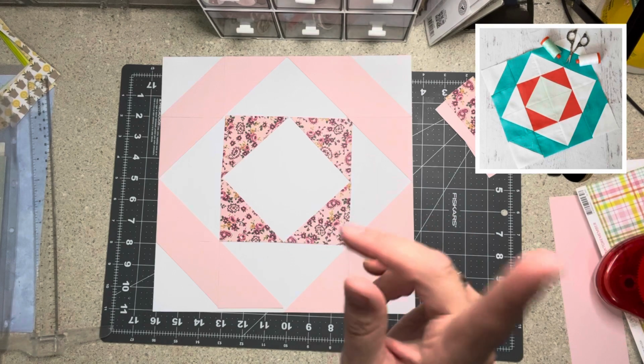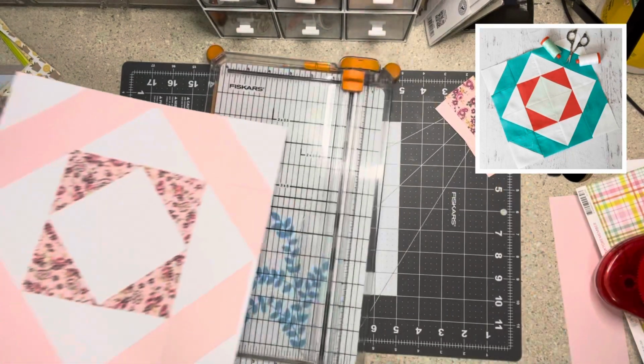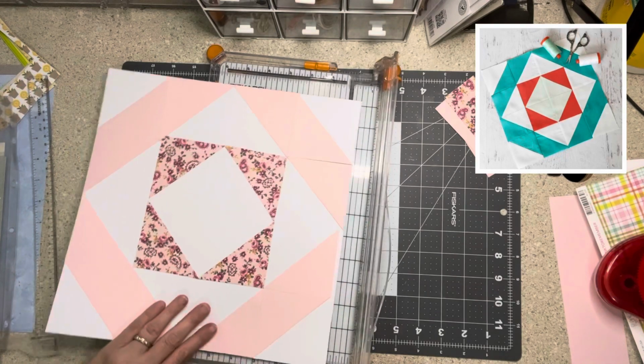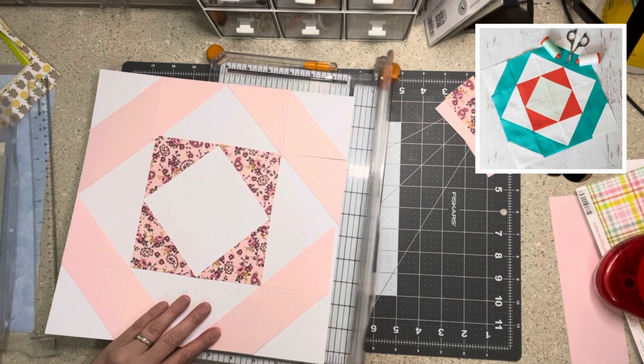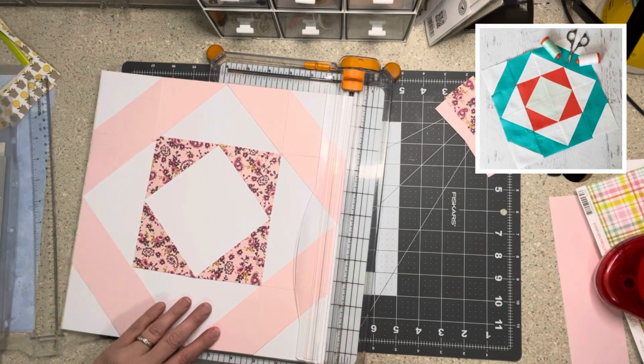Okay, but you'll see it is the design. And let me trim it up and I'll show you. So we're just gonna cut just a hair off of there.